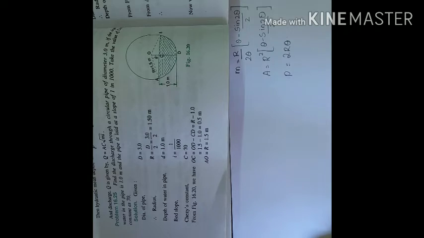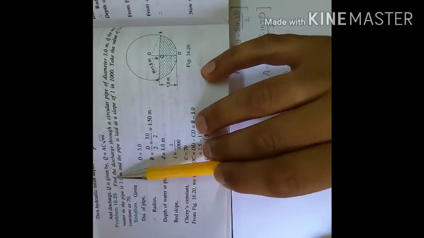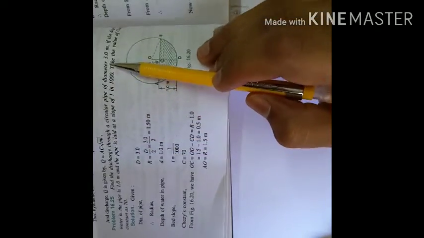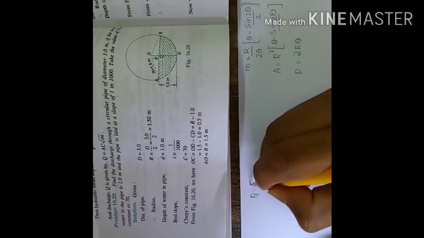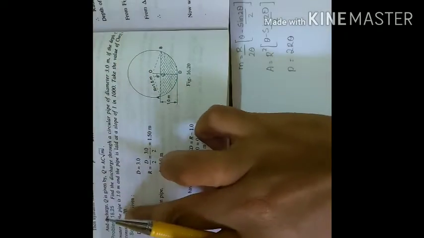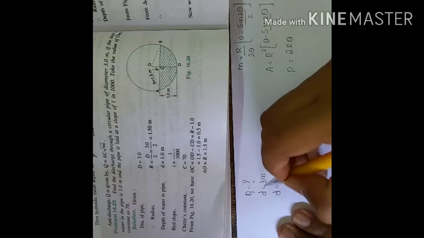So here you can see, guys, we have one simple problem given. Find the discharge through a circular pipe. So the discharge, Q, we need to find out. Next, a circular pipe of diameter, the diameter is given as 3 meter. If the depth of water in the pipe is 1 meter, so depth of water can also be written as 1 meter.